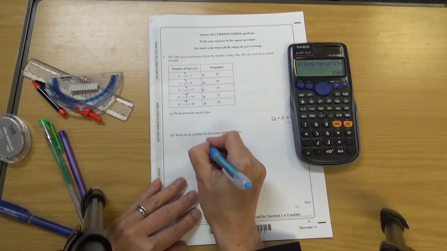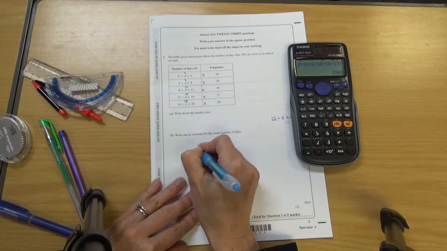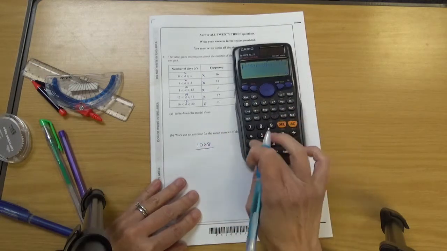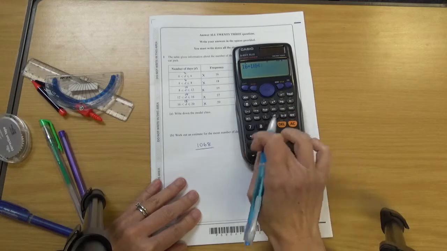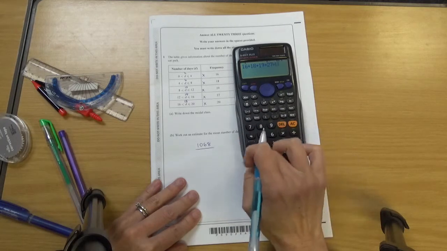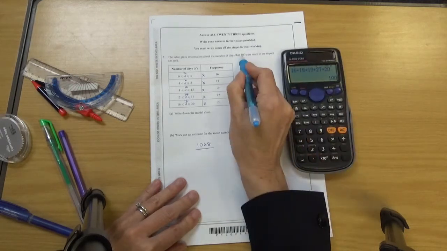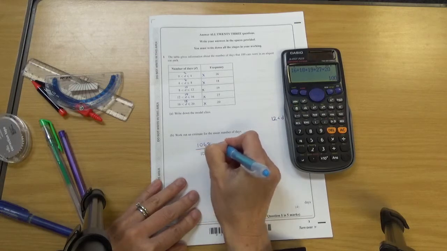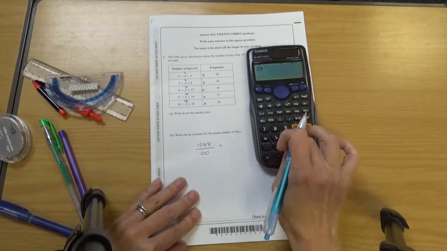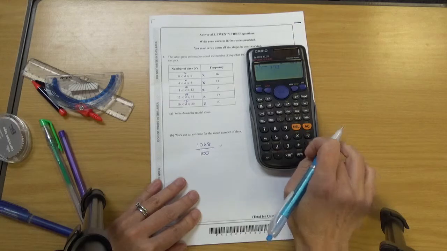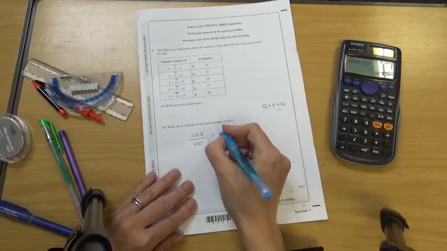So it all adds up to 1068. We're going to divide by the total frequency, which is 100, same as in the question. So 1068 divided by 100 is 10.68.